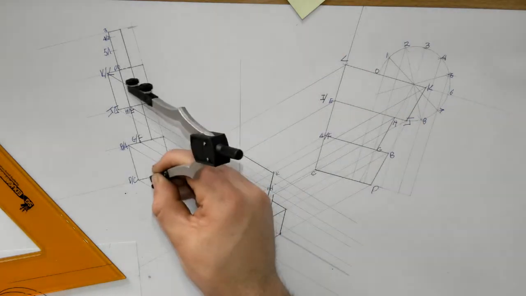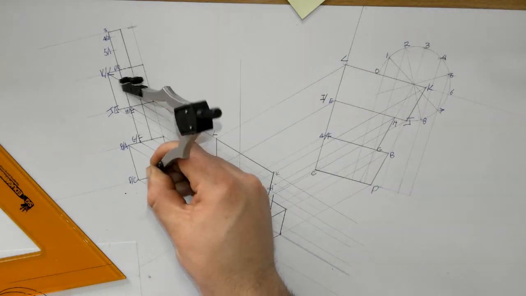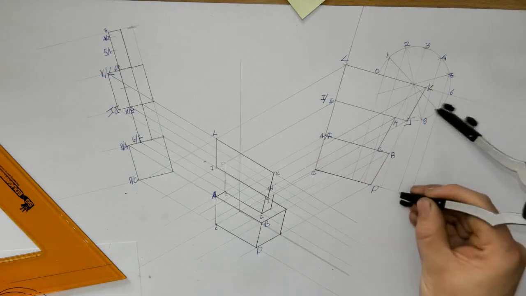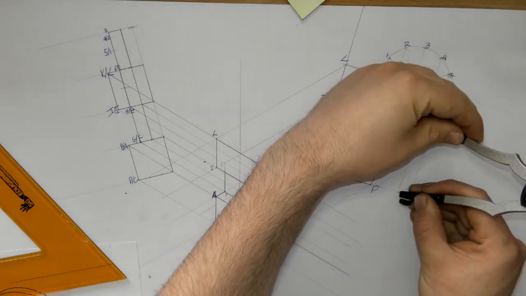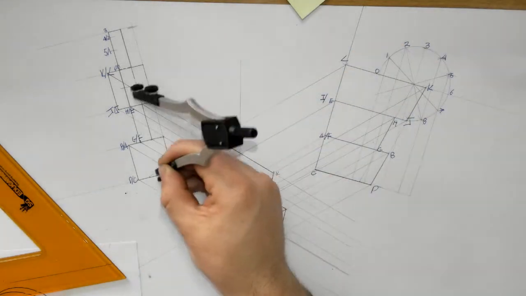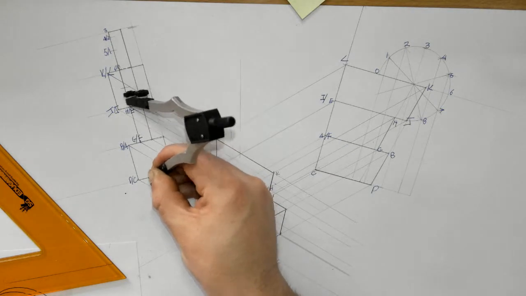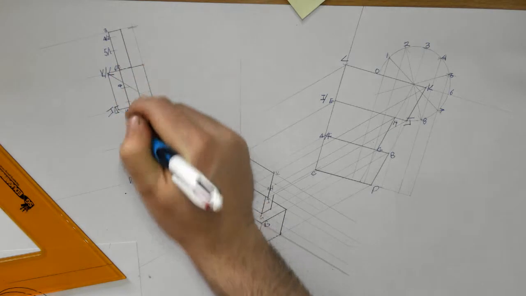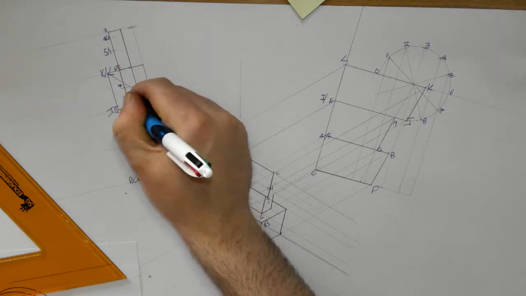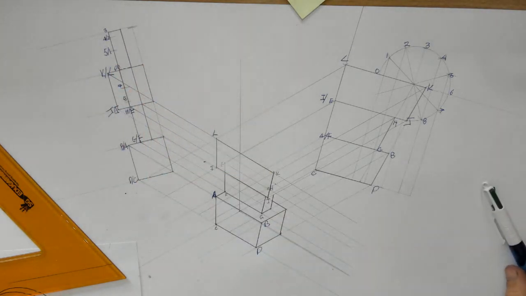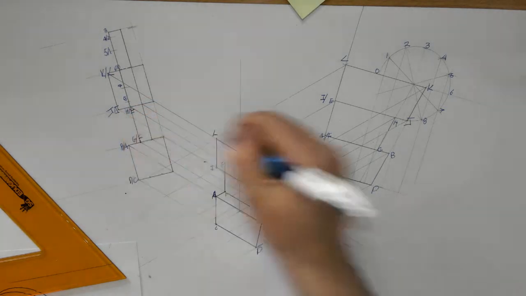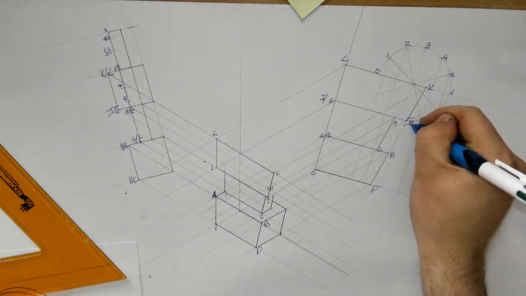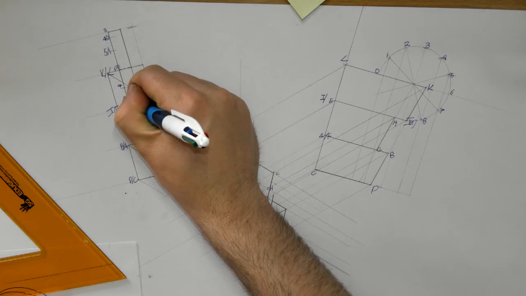So there's 7 brought over to here, and then 8. So there's 7 and 8. And then we can 9 there after J, so 9.